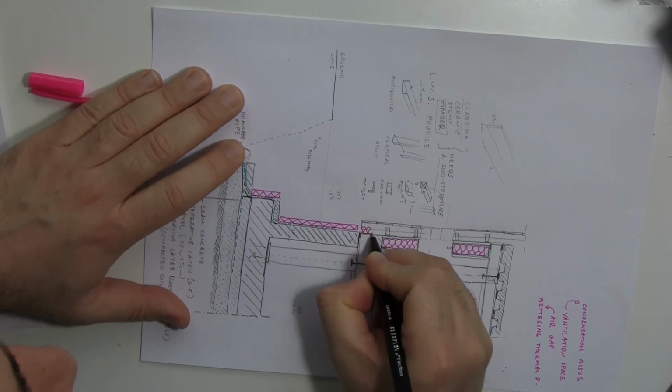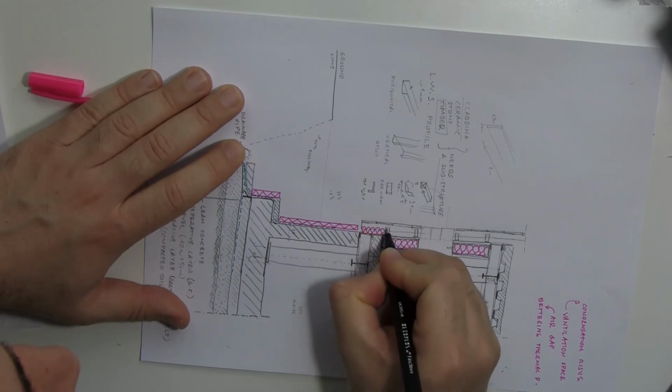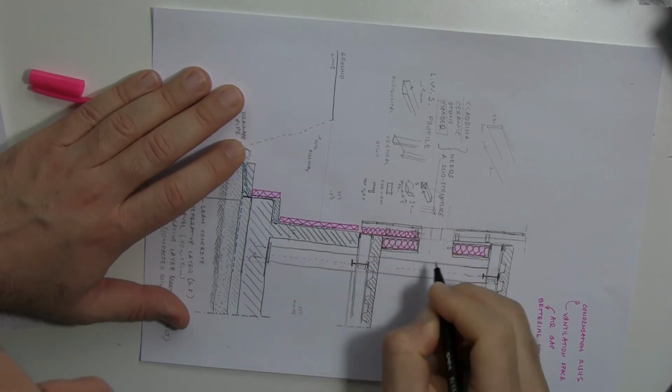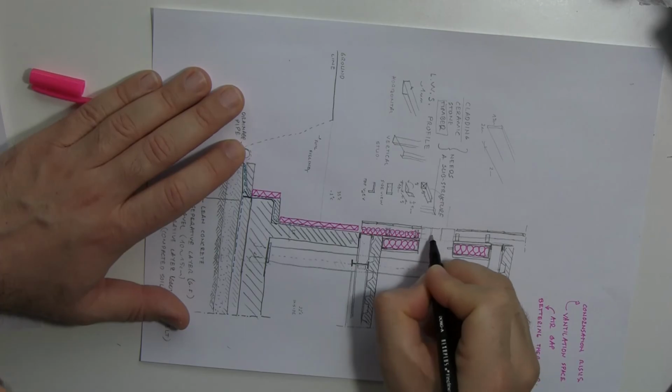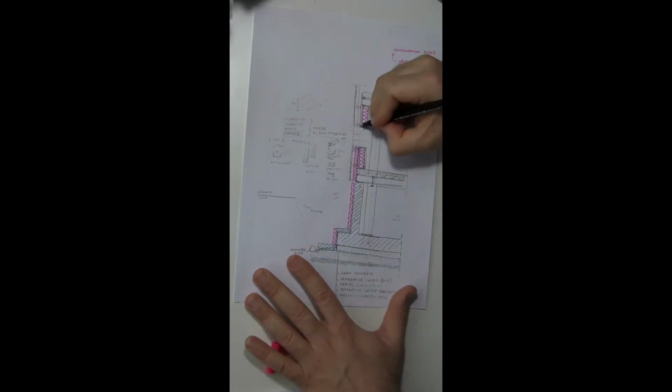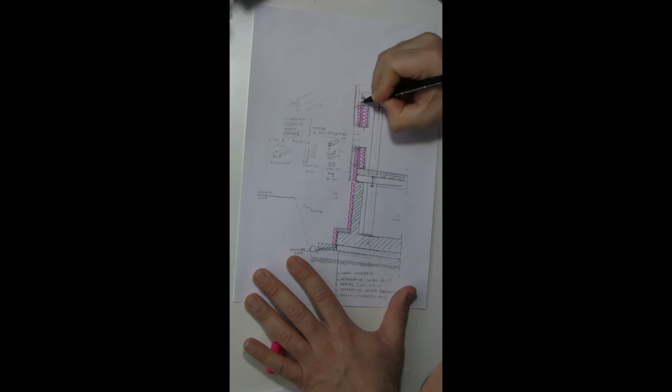What do I have here? I have my thermal insulation. Again I use the thermal insulation continues here, but the cladding that turns into the window opening is hiding it beneath. I do not draw it, and I have my thermal insulation going like this as well.